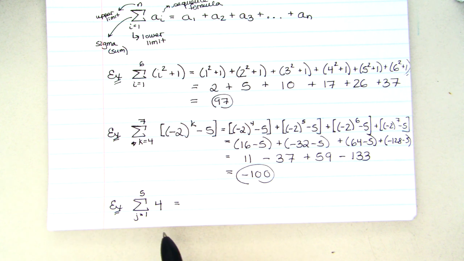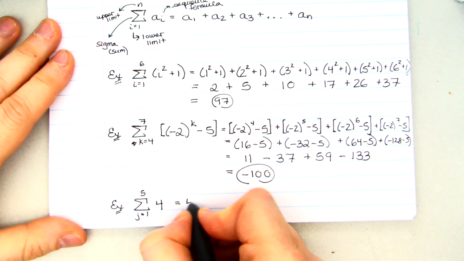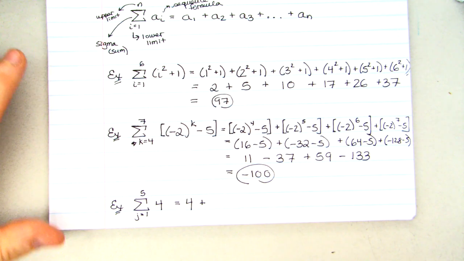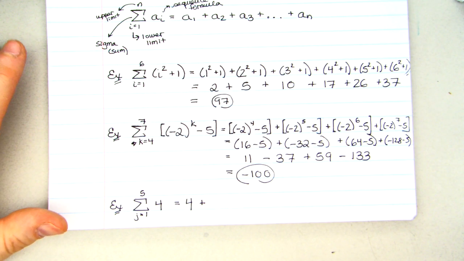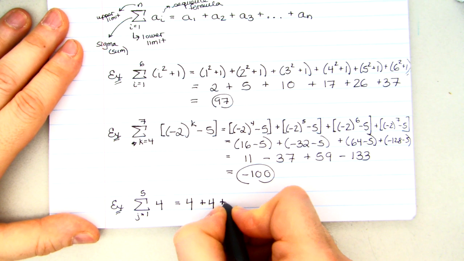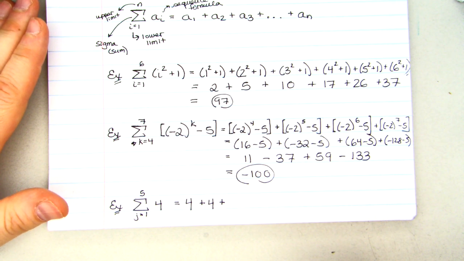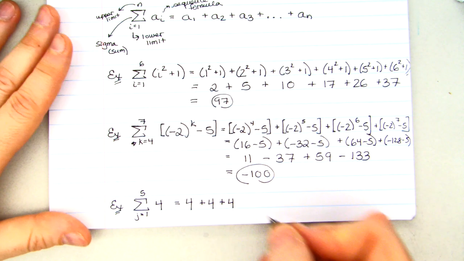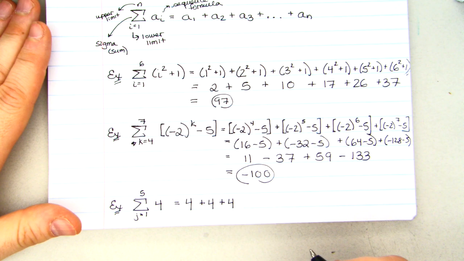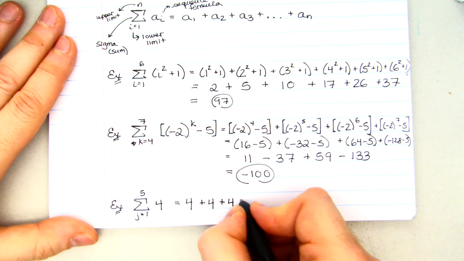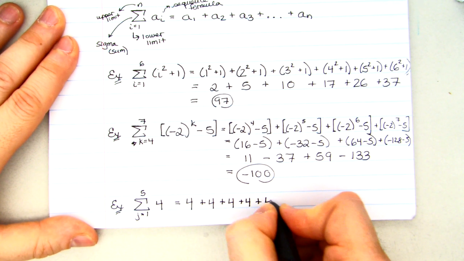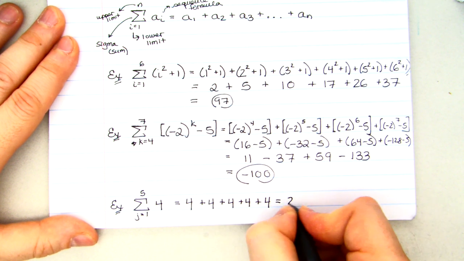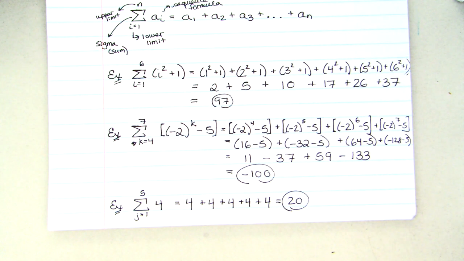When you plug your lower limit into your formula, what do you get? 4. Okay, I just plugged in 1. Plug in 2. What do you got? Plug in 3. What do you get? You see where this is going. How many 4s are you going to end up with? 5 of them. I'm going to plug in 4. I'm going to plug in 5. They all give you 4s. You should get 20 for that sum.